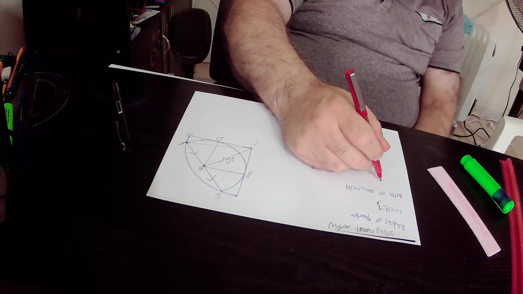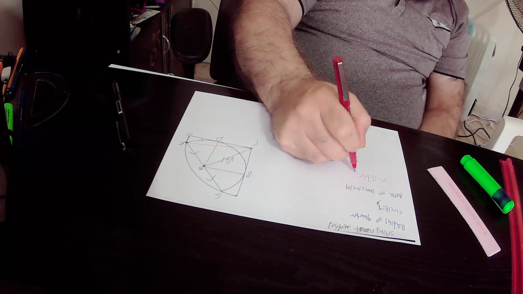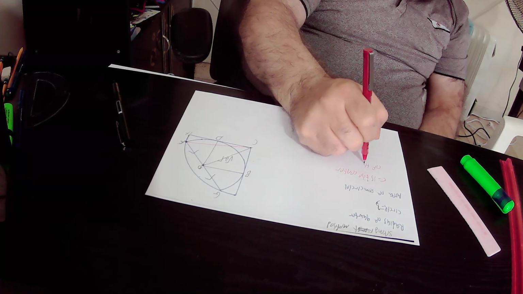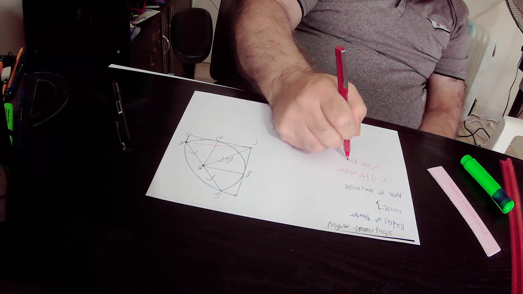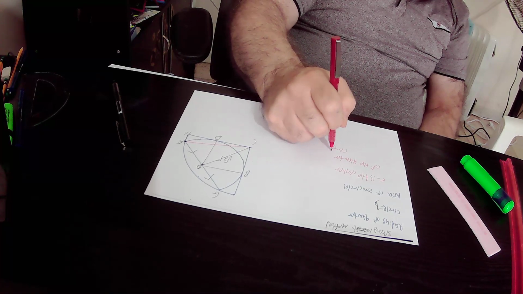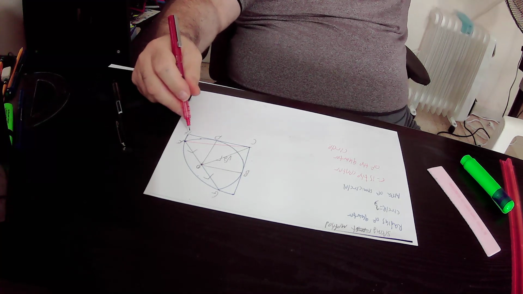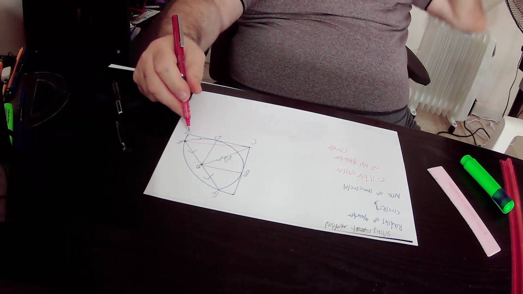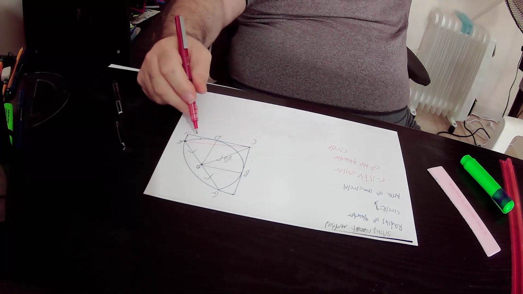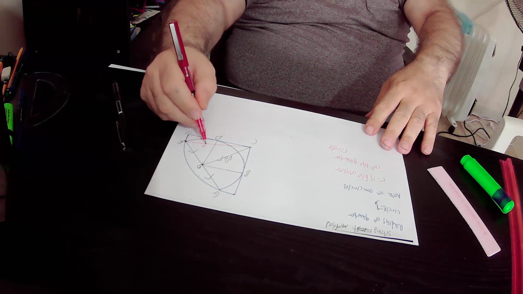I will write it here that C is the center of the quarter circle, F is a point on the quarter circle itself, and this is exactly the definition of a radius. That is to say, CF is the radius of the quarter circle that is equal to 3 units. It is given in the question.